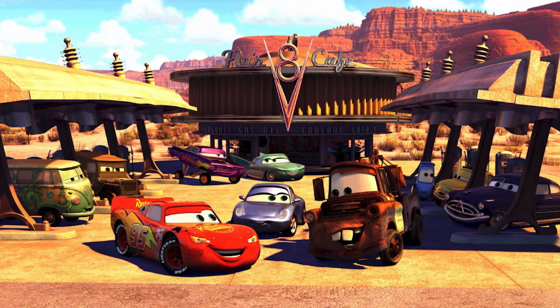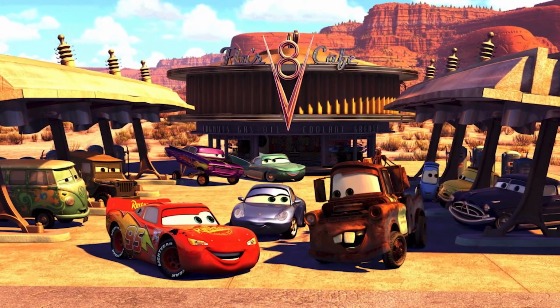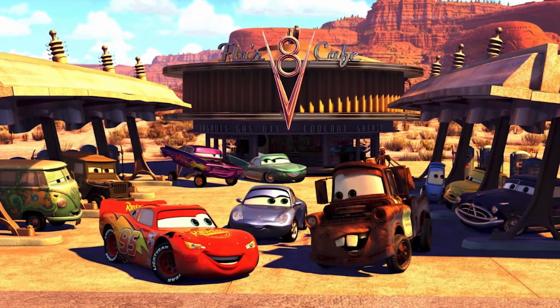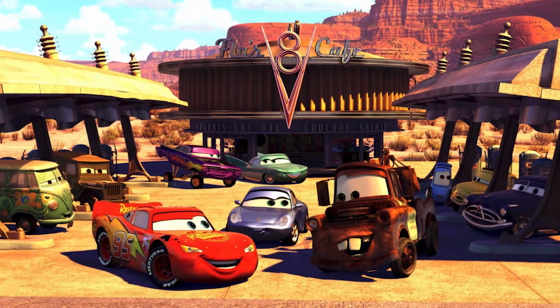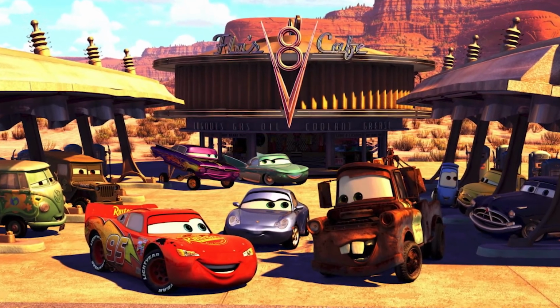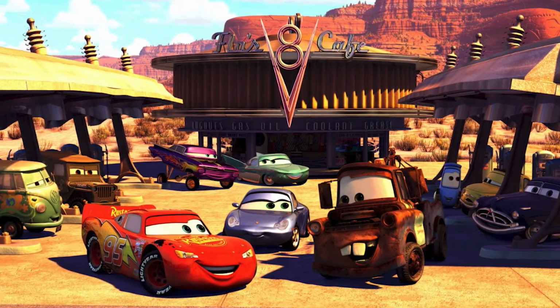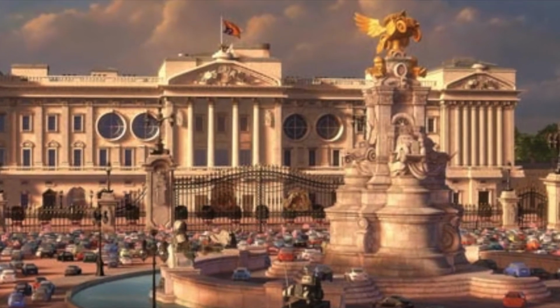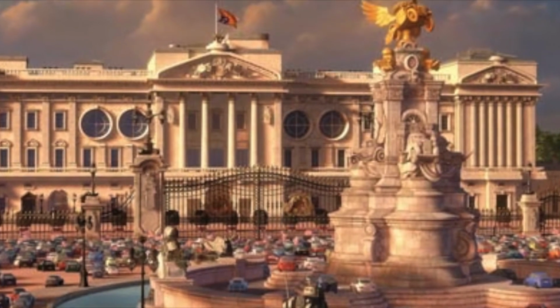The cars are a result of humans leaving Earth. With artificial intelligence in their batteries, the cars can function without humans, and instead use human technology and human artifacts, hence why we see actual landmarks of humans in Cars 2.